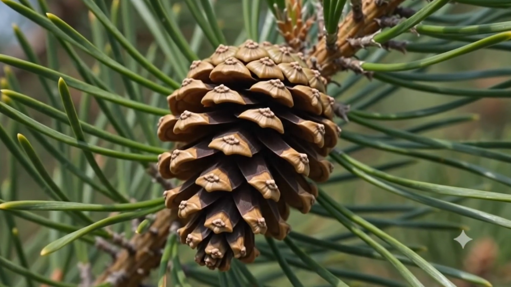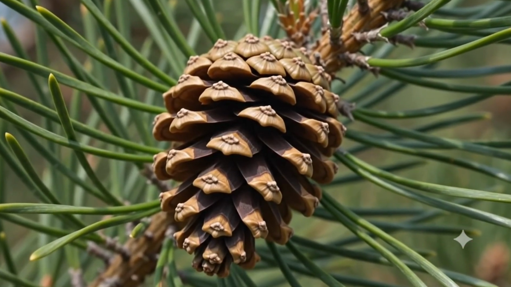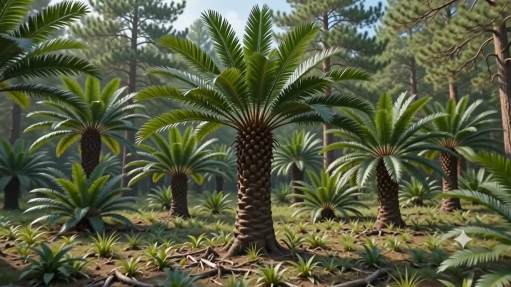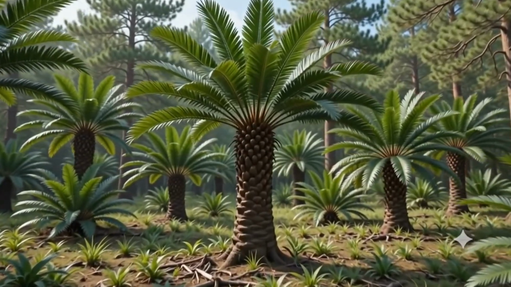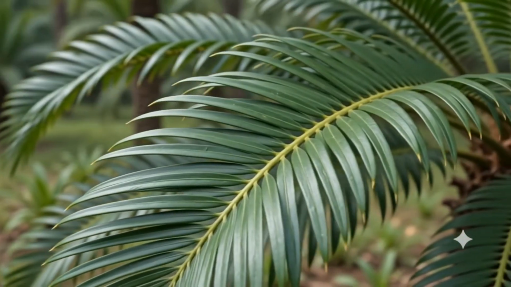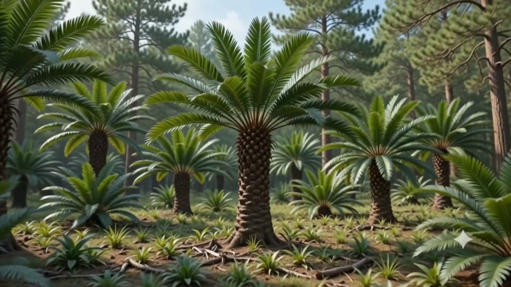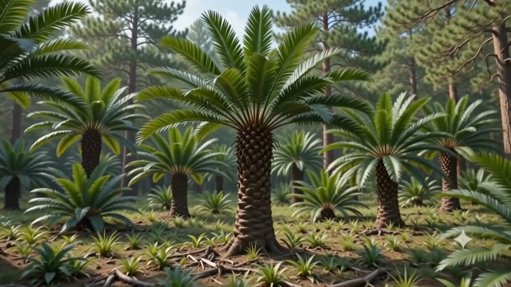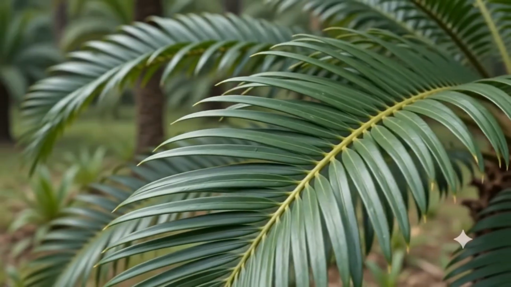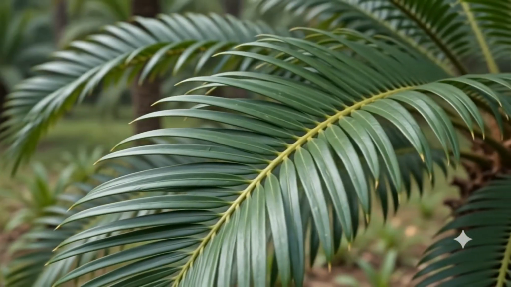So generally in gymnosperms, the roots are a taproot system. The stems are branched or unbranched. A branched stem is best exemplified by Pinus and Cedrus. Unbranched is best exemplified by Cycas. Gymnosperms are well adapted to withstand extremes of temperature, humidity and wind.